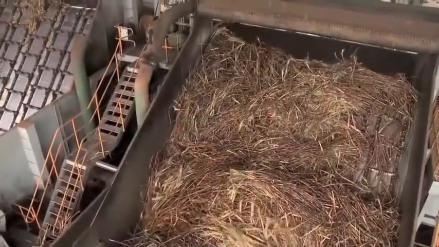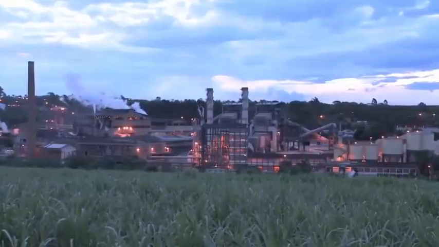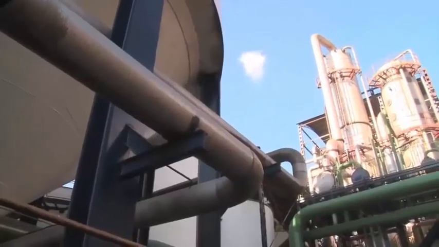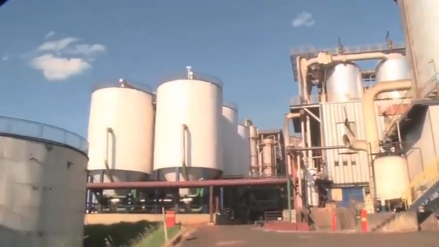The juice that results from the cane crush is used to produce sugar and ethanol. Most of Brazil's 430 active mills can produce both. How much of each product is made varies according to market conditions and technical aspects of the mill's design.